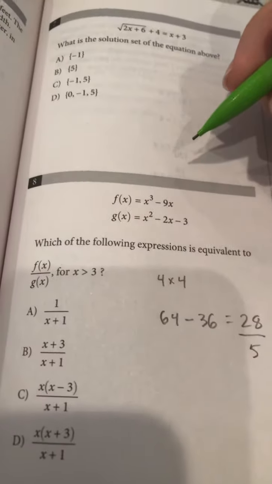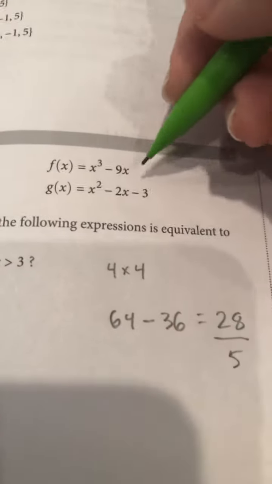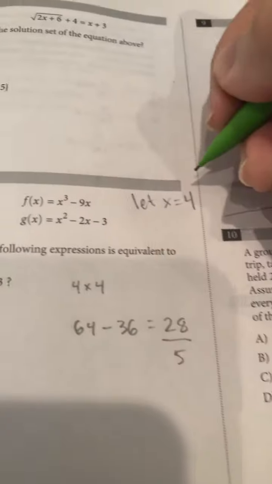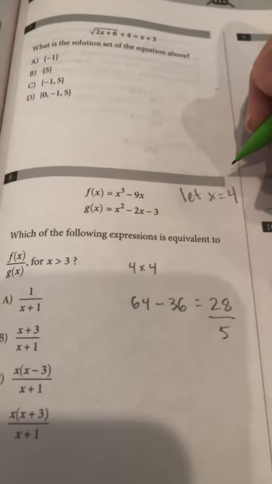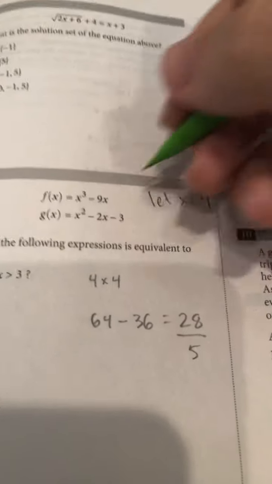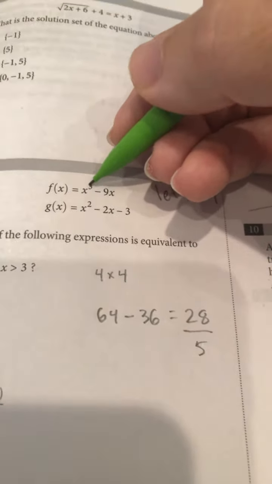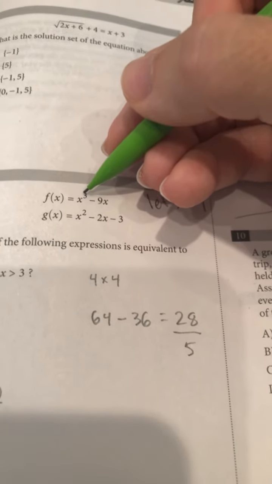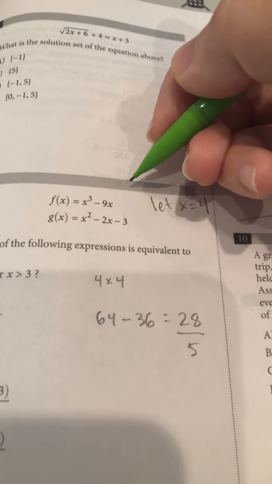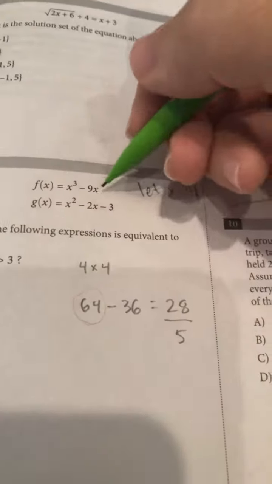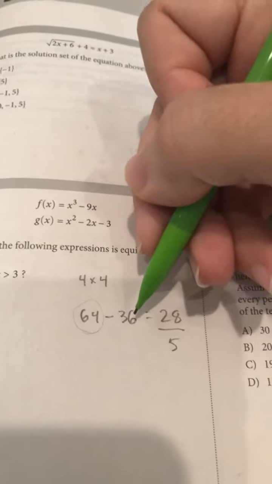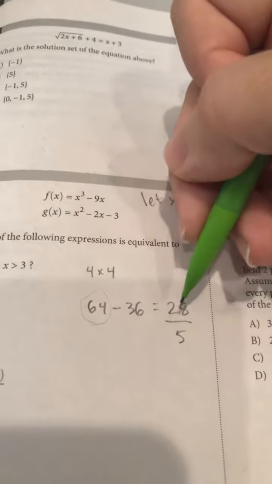When you go ahead, it says when x is greater than 3. So the first thing you can do is just let x equal 4. And if you let x equal 4, then this is the no calculator section, so you're going to have to actually be able to execute this mathematically. But what you notice is 4 times 4 is 16 times 4 is 64. So 4 to the 3rd power, if we're plugging in x equals 4, would give you 64. Minus 9 times 4, well, we know that 9 times 4 is 36, so we go 64 minus 36 is 28.